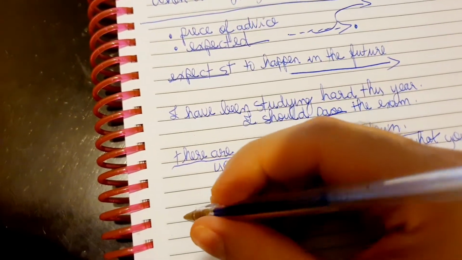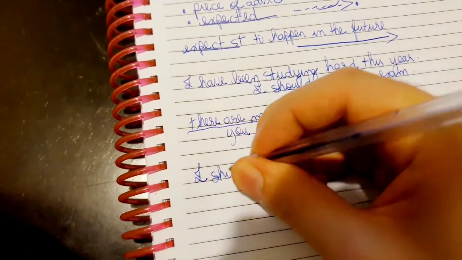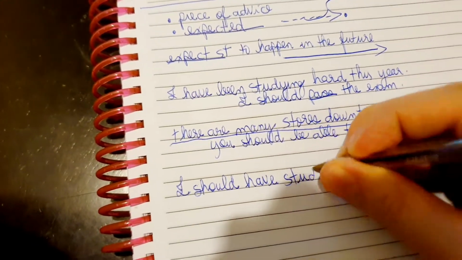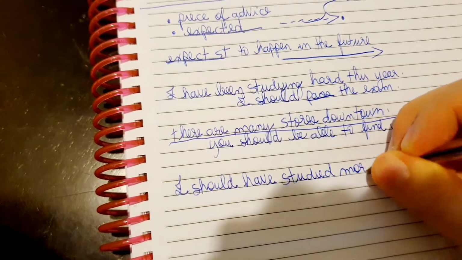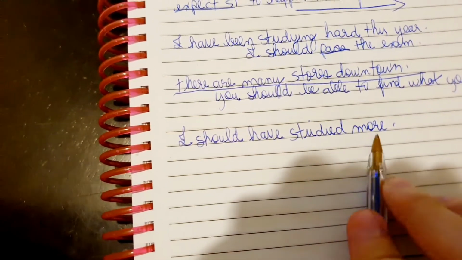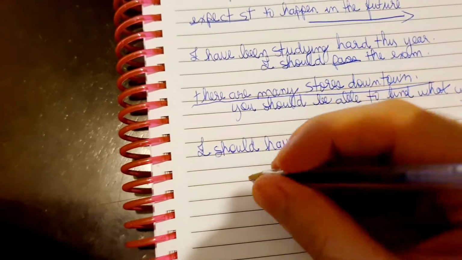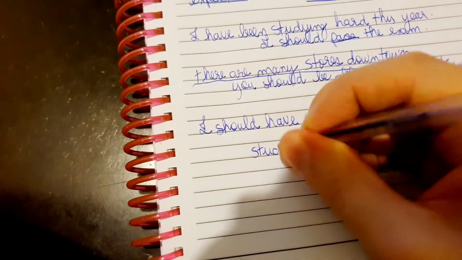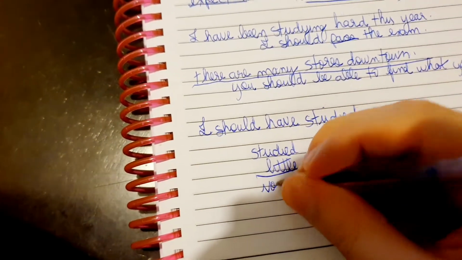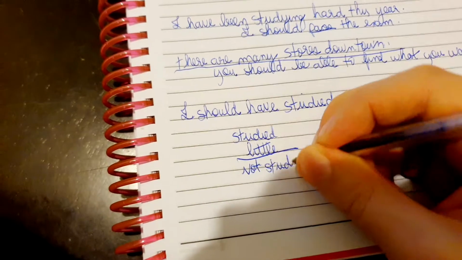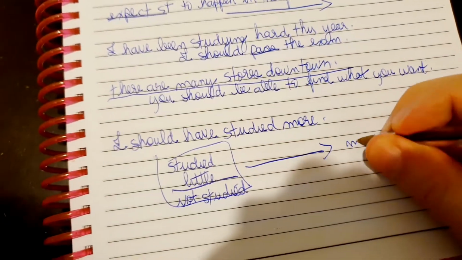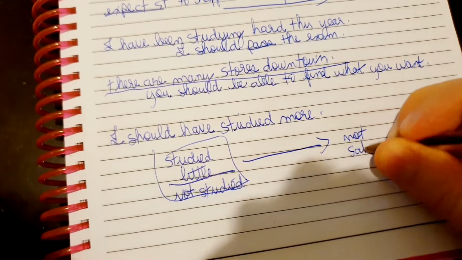When you say, for example, I should have studied more, what's the idea here? When I say I should have studied more, it means that you studied little, or maybe you haven't studied at all, and the result was not satisfactory, right?